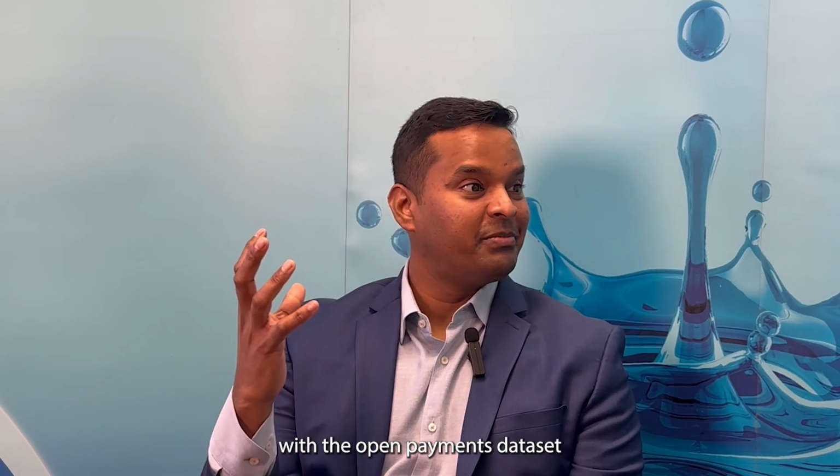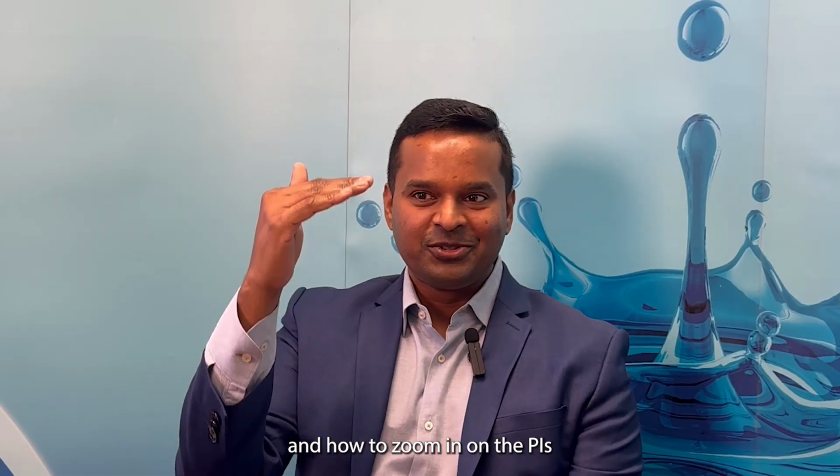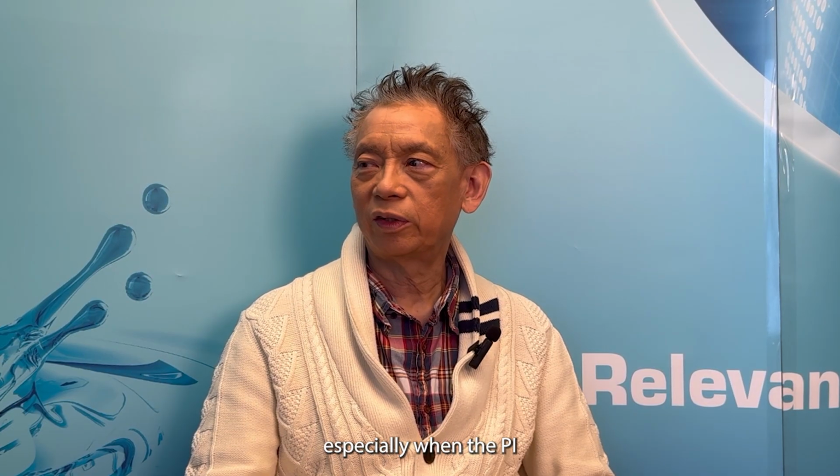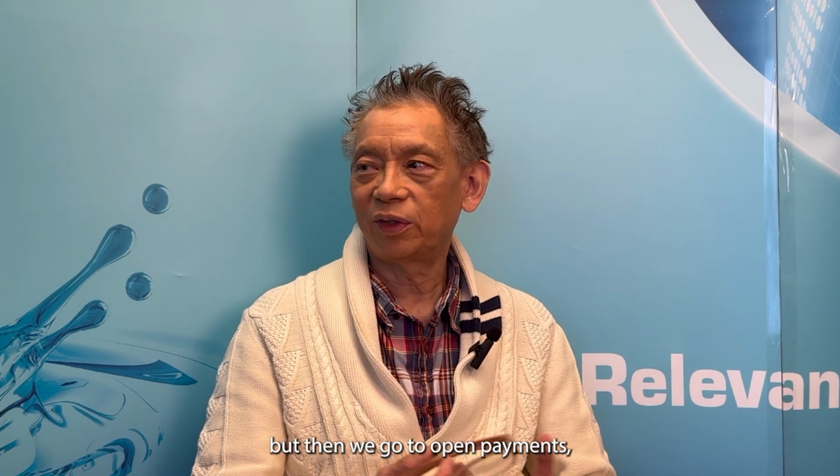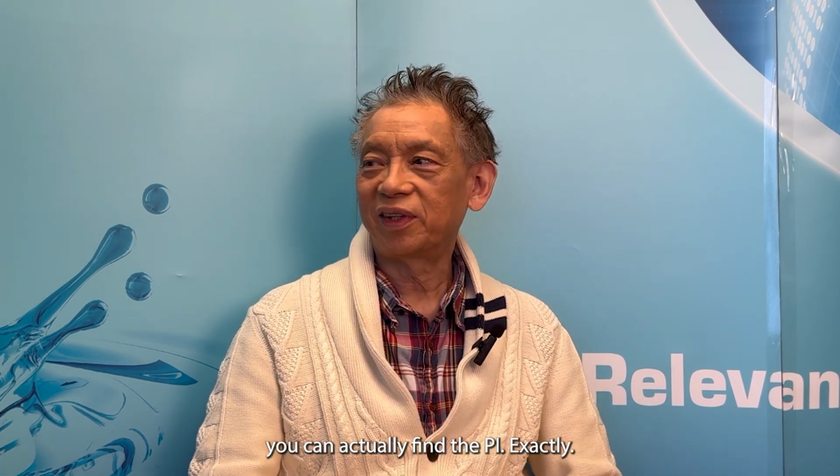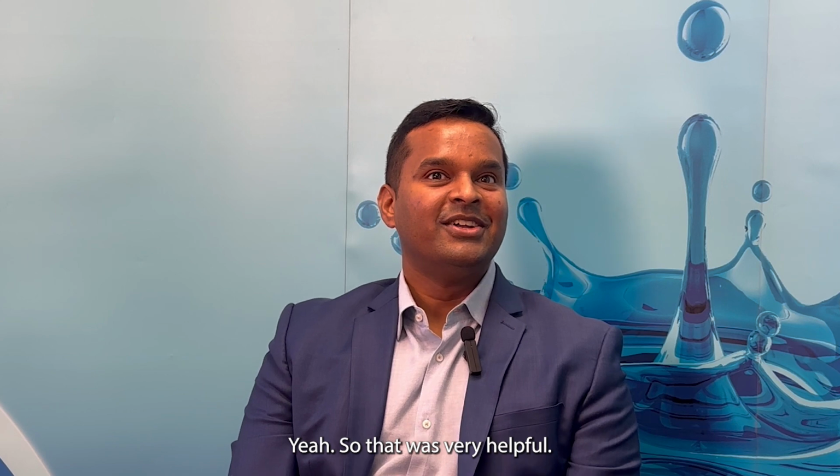So last week we had a good discussion about how to connect the clinical trials with the open payments data set, and how to zoom in on the PIs and the sites. That was very helpful to identify the PI, especially when the PI is not in the clinical trial, but then we go to open payments, you can actually find the PI. Exactly. That was very helpful, but I got into a pickle.